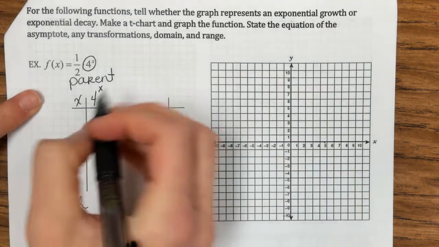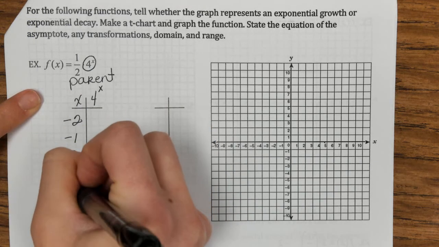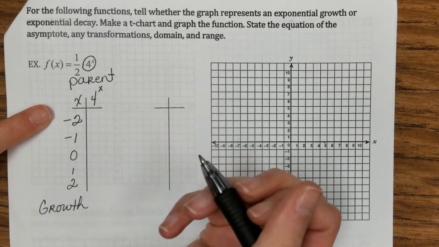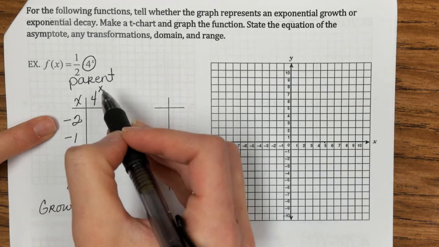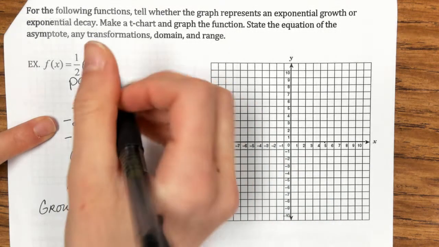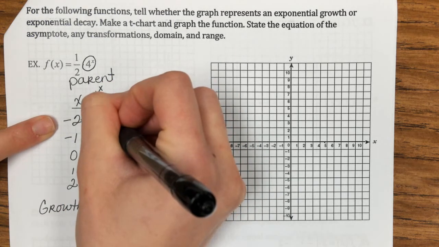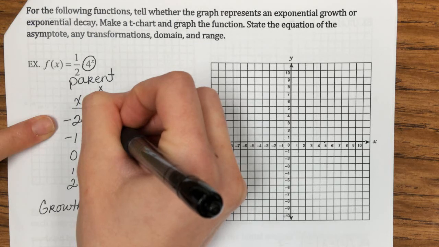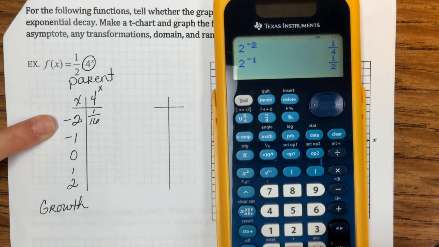Okay. My x values are still going to be -2, -1, 0, 1, 2. Now 4 raised to the -2 power is going to give me what? 1/16. As a decimal, what is that? Because if you plug it in here, it's going to give you 4 raised to the -2.